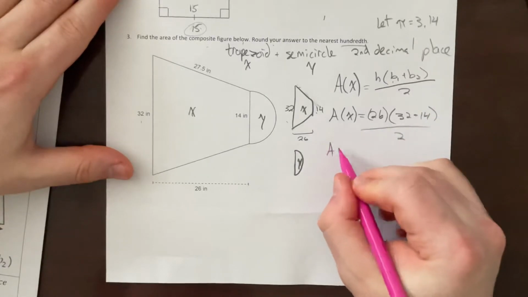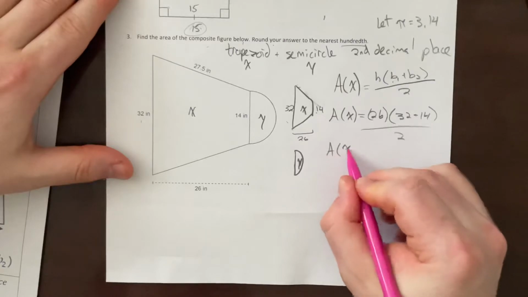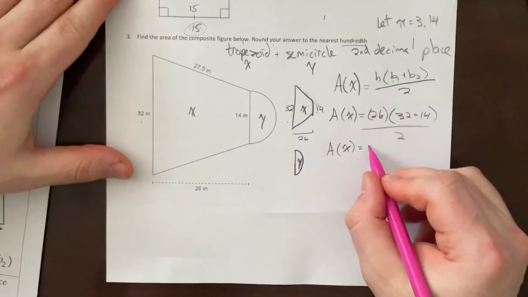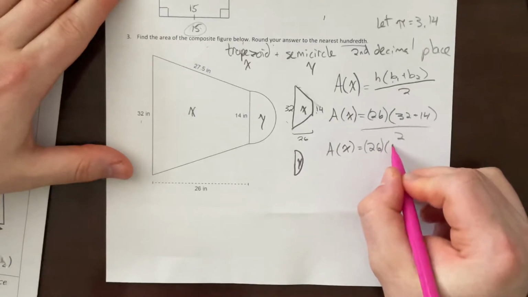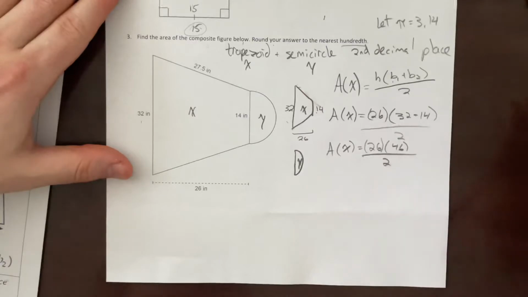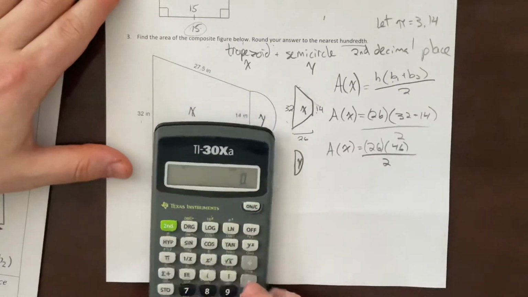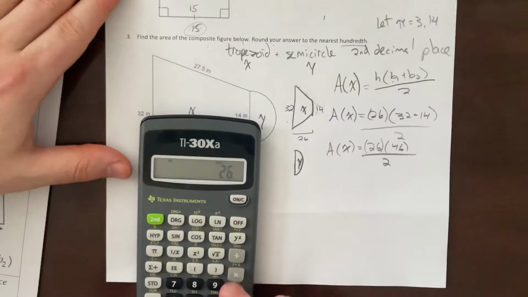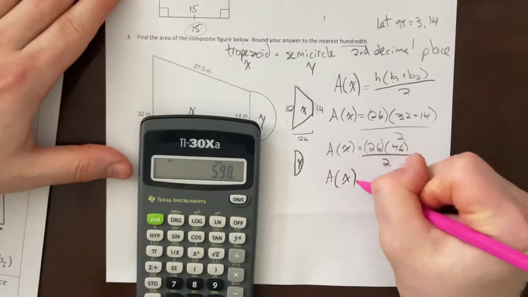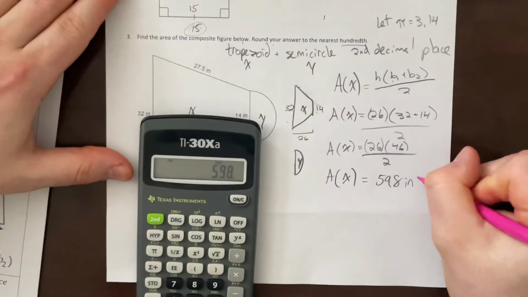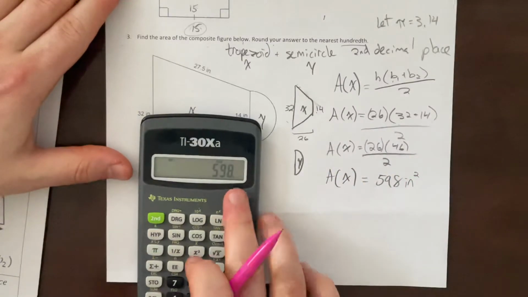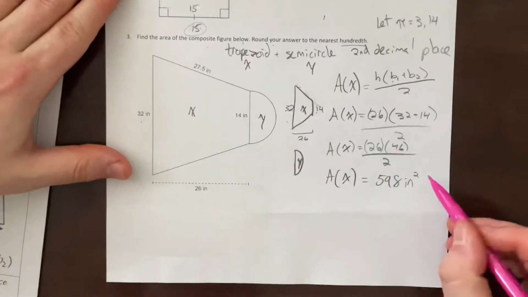I can work inside the parentheses first. I have 32 plus 14. So let me do that. So I have 32 plus 14 is going to be 46. So I have 26 times 46 all over 2. So let me do that very quickly in that calculator. So I do 26 times 46, and I do divided by 2. So I'm going to say the area of X is going to be equal to 598, and we're going to say inches squared. So we're still talking about area, so we have that second power on our units.